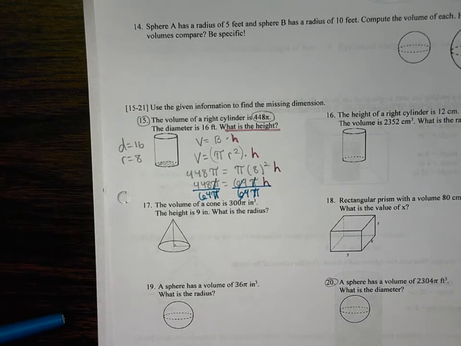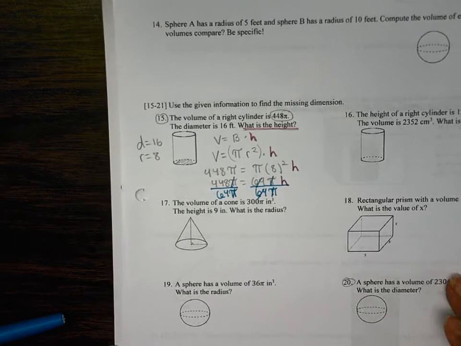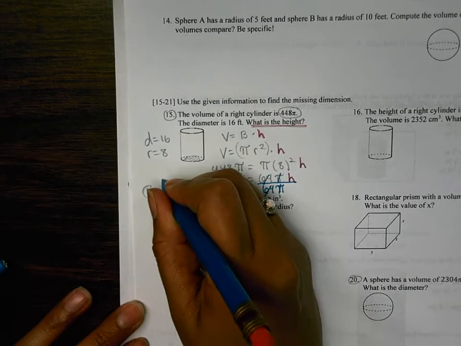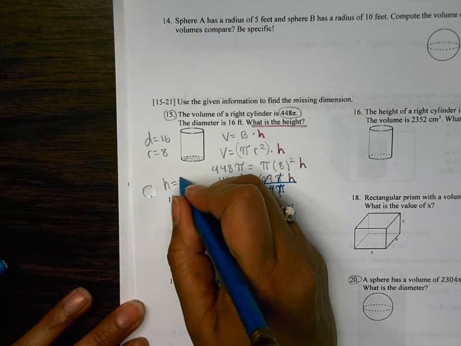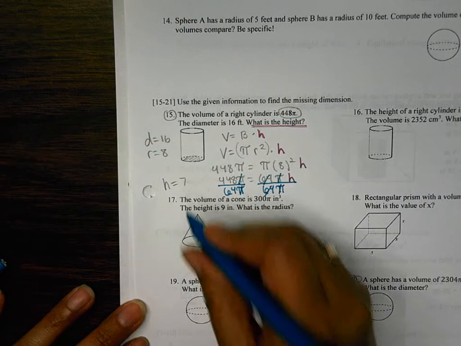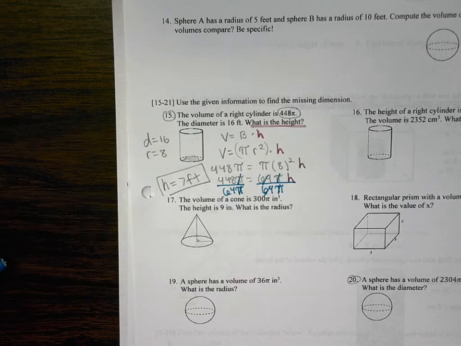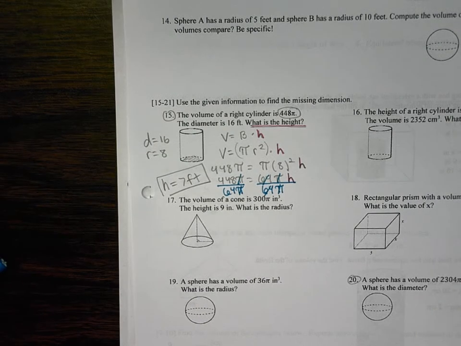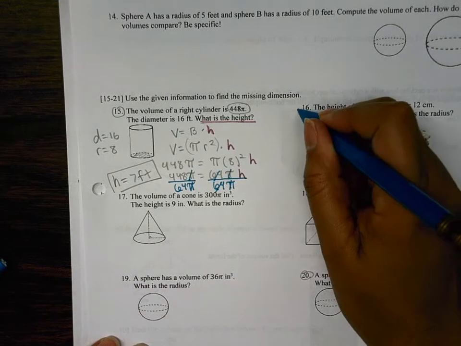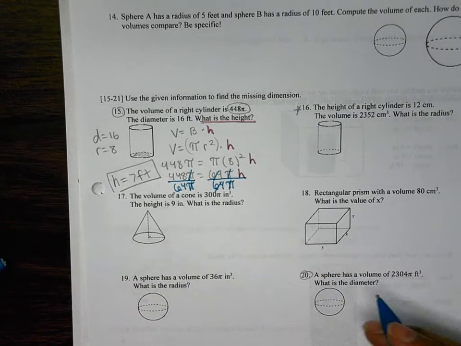Okay, so in your calculator, you're plugging in 448 divided by 64, and that's going to be your height. 448 divided by 64, what is our height? 7, and what's our unit of measurement? Feet? 7 feet. Does that make sense?